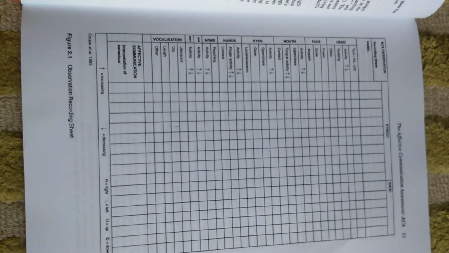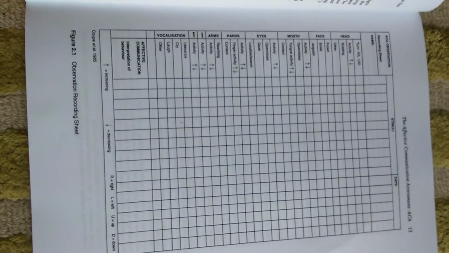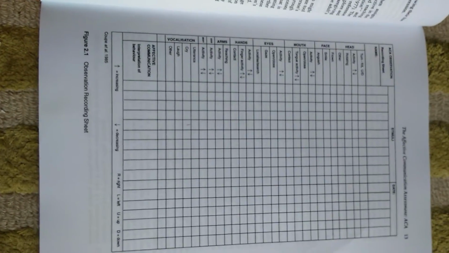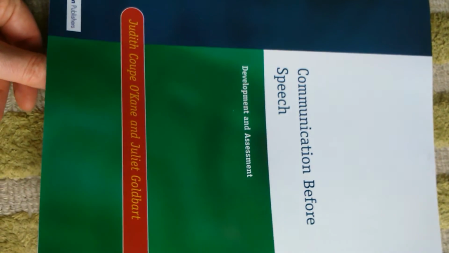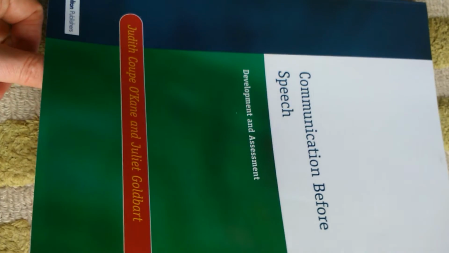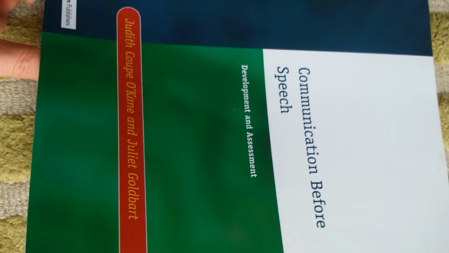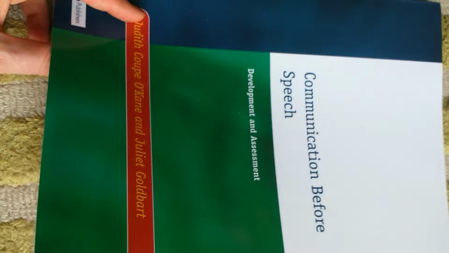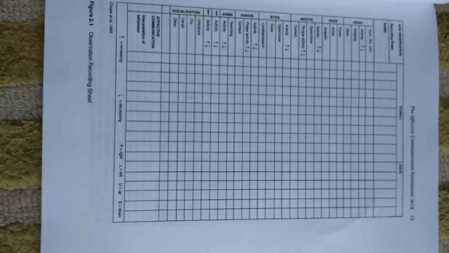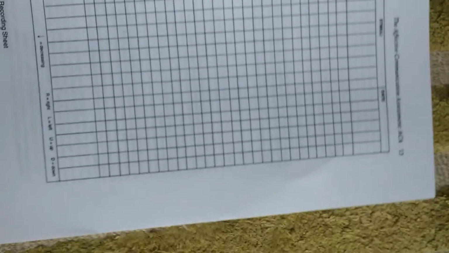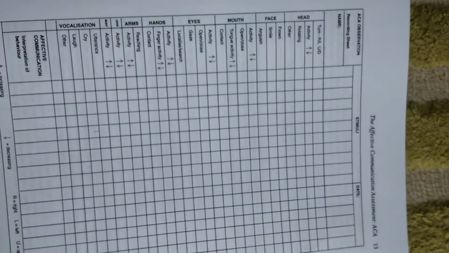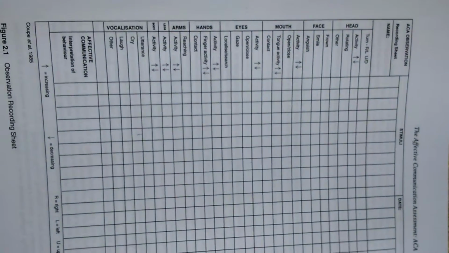It was just talking about the Affective Communication Assessment, which is what is here. Apologies for the shaky video. I find this to be a really useful book. It's called Communication Before Speech, and one of the reasons I find it really useful is because it helps to tune you, and especially the people who are working with young people, to tune into what really subtle signals of communication people are giving.